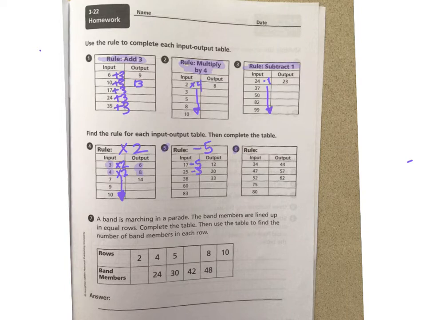When I get down to number 7, it is still like an input-output table, but it's in a little different format, isn't it? Let's read right here. A band is marching in a parade. The band members are lined up in equal rows. Complete the table, then use the table to find the number of band members in each row. So I need to look and see what's the pattern. Well, I'm not going to look at the first one because I've got an empty square. So I'm going to go to the next one. They went from 4 to 24. How did they get there? What did they do?